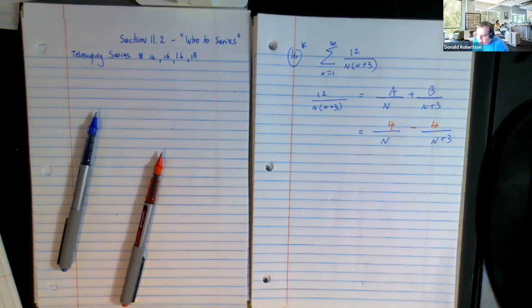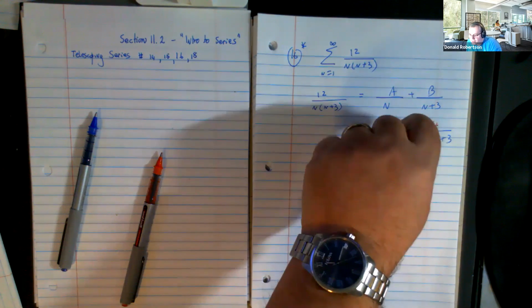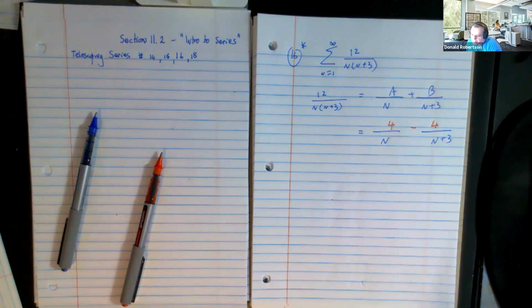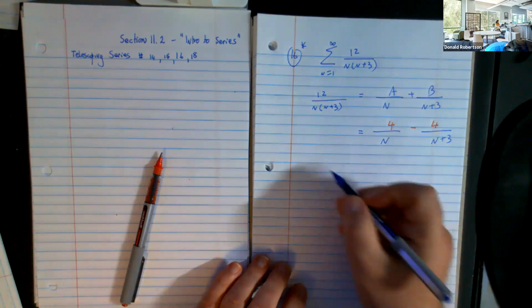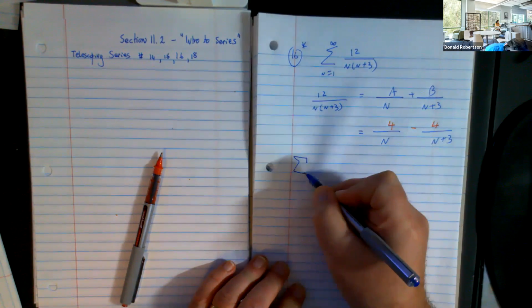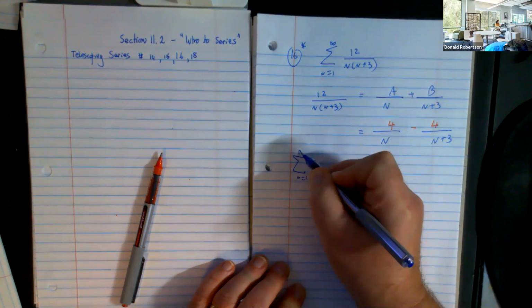So in a way, that even cuts down my workload even more. Don't I only need to find one of these two because I know the other one is the same number but plus or minus it? Are we cool with that? Where the 4 and the negative 4 came from? So we can now do the telescoping series part.